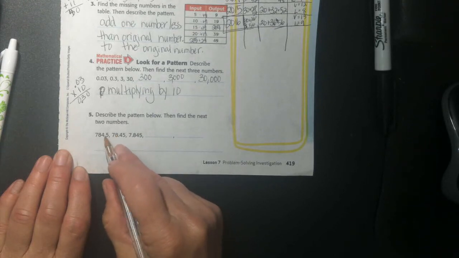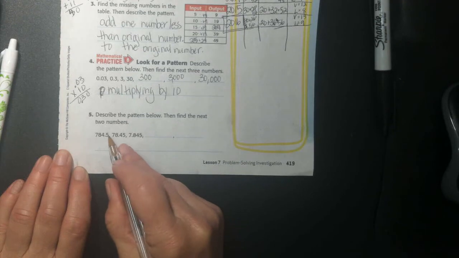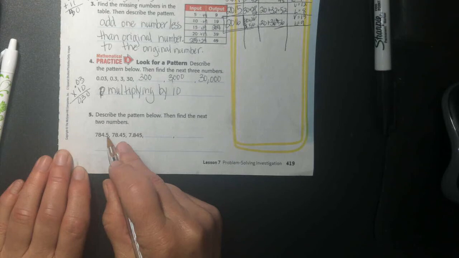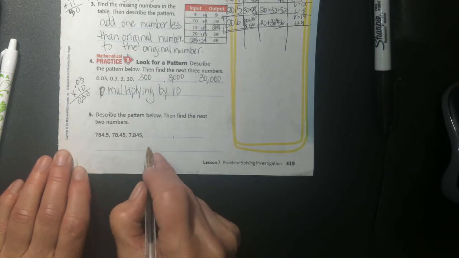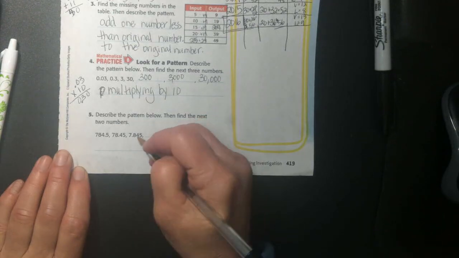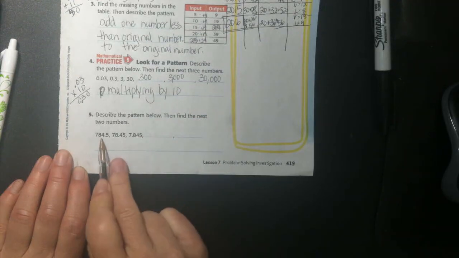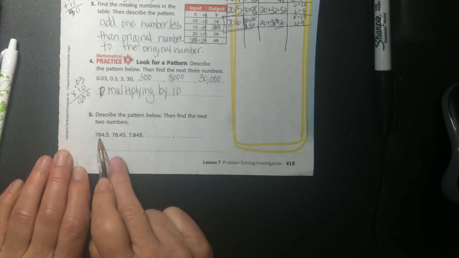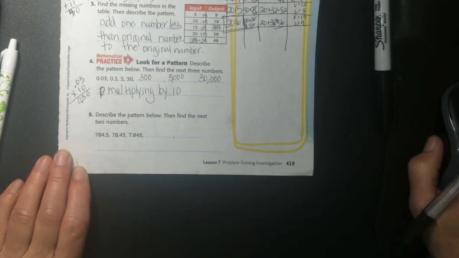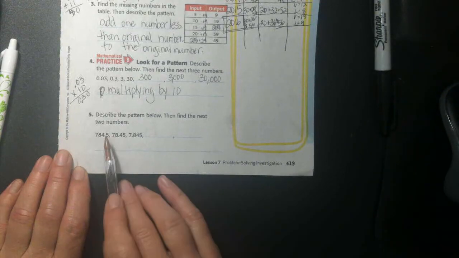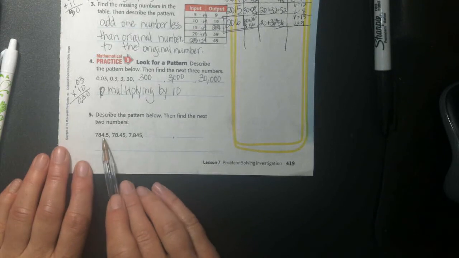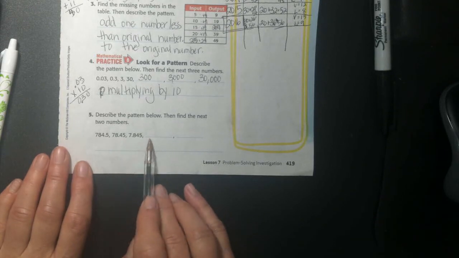If it was multiplying by 1, 784.5 times 1 would be 784.5, right? Because any number times 1 is the same number. So I need an extra 0 so I can keep moving over a place value. So my next number, 7.845. Oh, sorry. And I'm getting smaller here. So I know I'm multiplying by 0.01. I had to stop and pause myself. Not times 0.01, times 0.1. Because I'm just moving over one place.